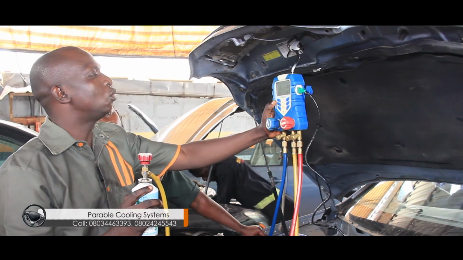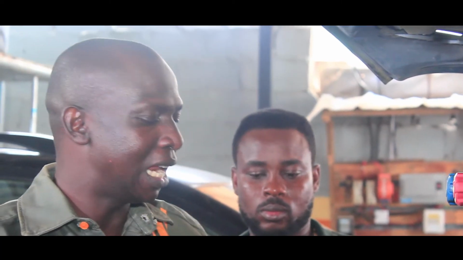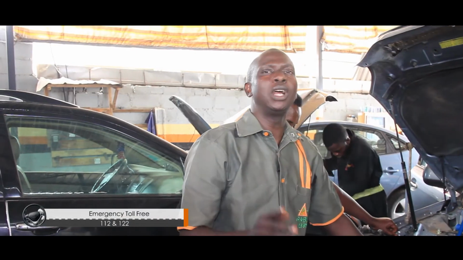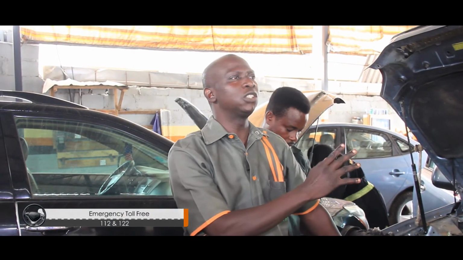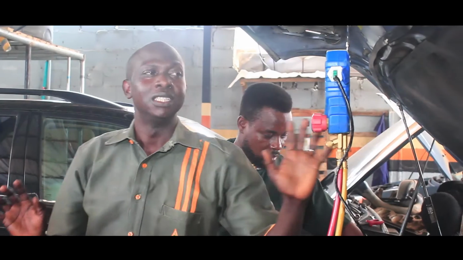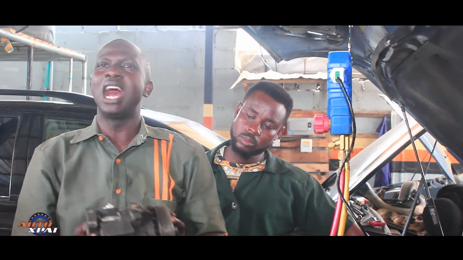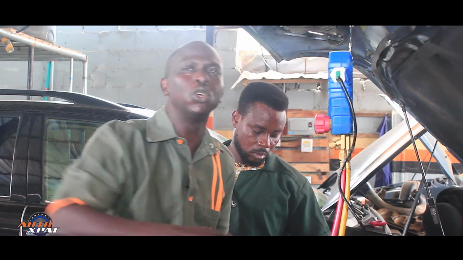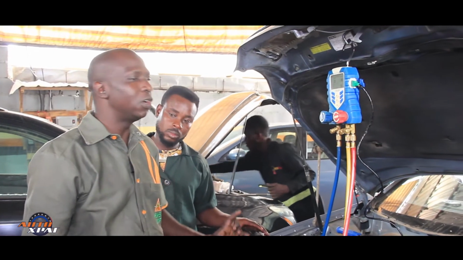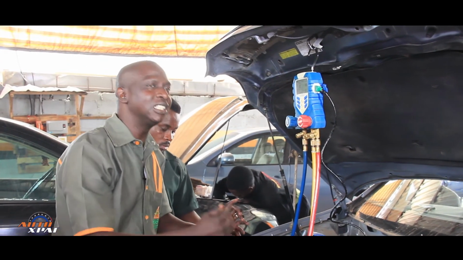When you get to that particular quantity, you need to switch it off, then allow the refrigerant to circulate in the system. Then you will ask me a question: why must you measure the gas in the system? The reason is very simple. This compressor is like our heart that pumps blood and circulates it within our body system. So also this compressor pumps the refrigerant around the AC.